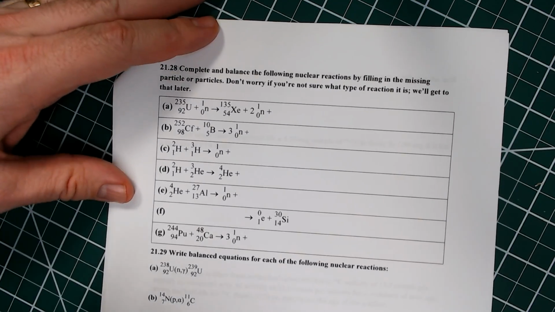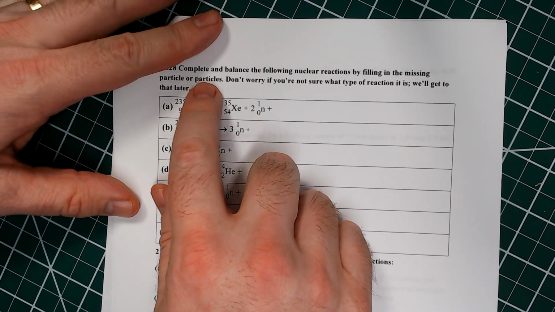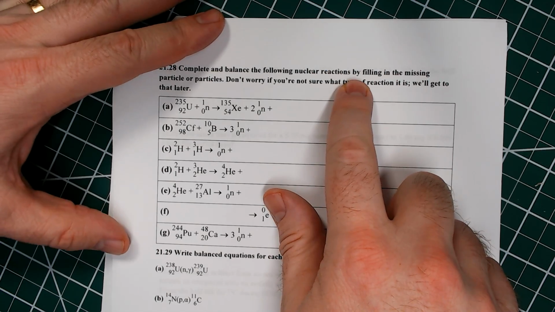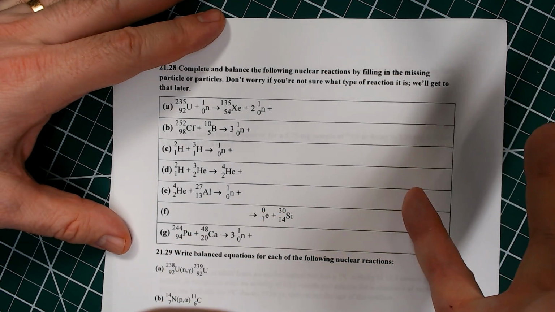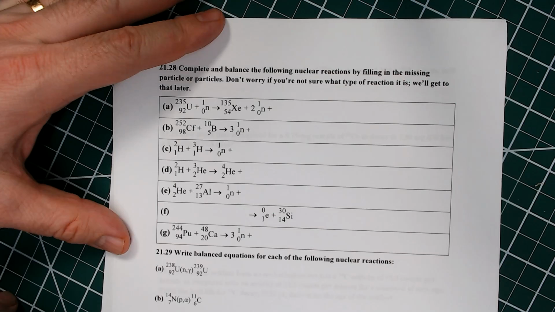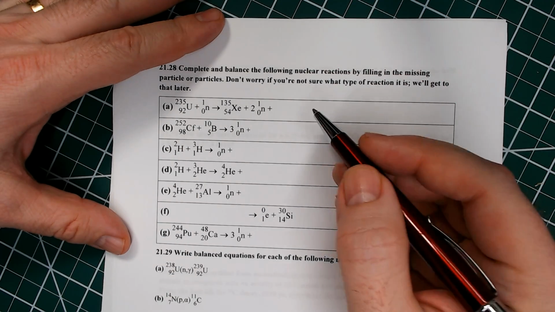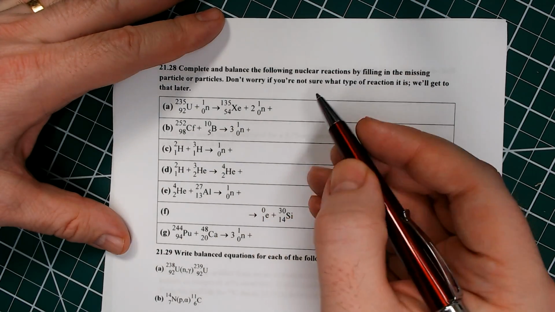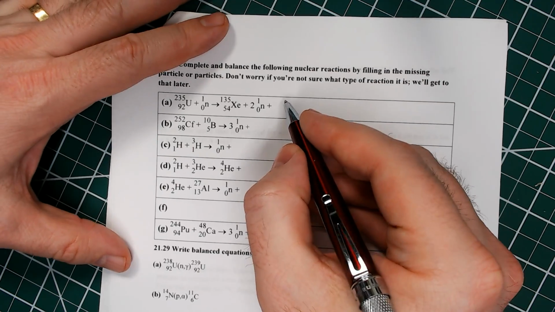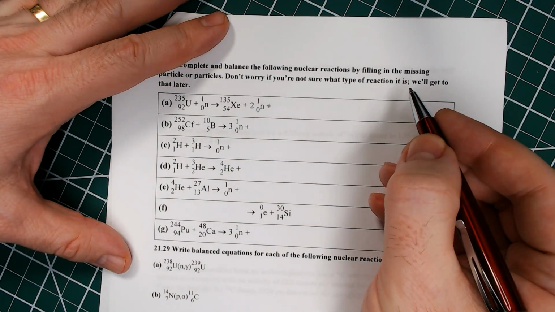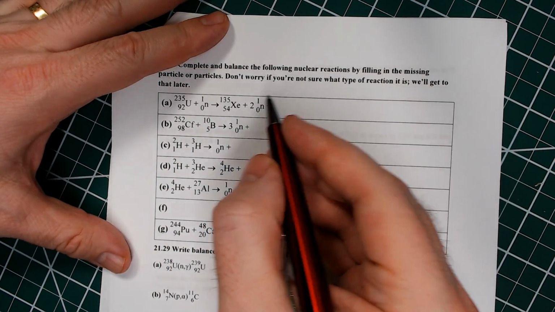So here is number 28. Complete and balance the following nuclear reactions. Some of these are going to be nuclear transmutations and some are not. And if you're not sure what type it is, don't worry. I will tell you what type it is. Some of these we're going to talk about later, like fission. This reaction, by the way, is a fission reaction.